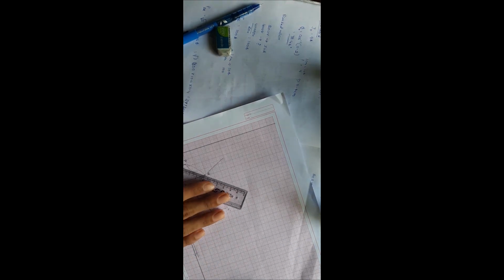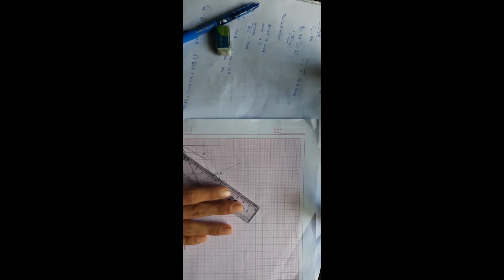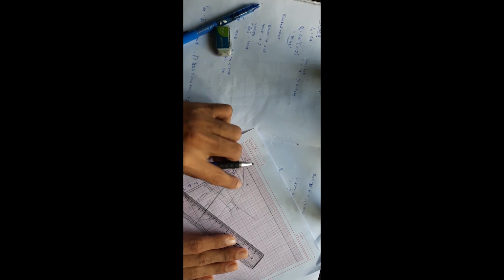Now here our output power is at this point. Since it is perpendicular, power at this point. If we draw a line from O to point P, it gives us the input current. This is our input current. O to P is our input current.